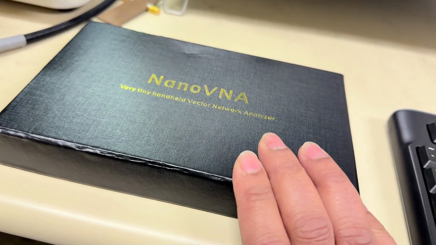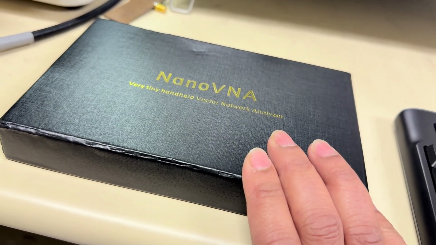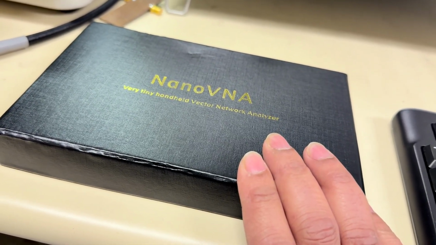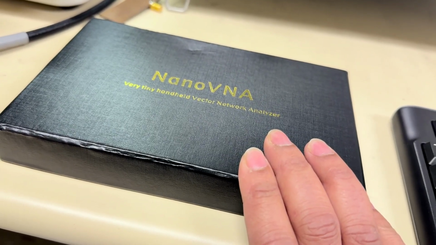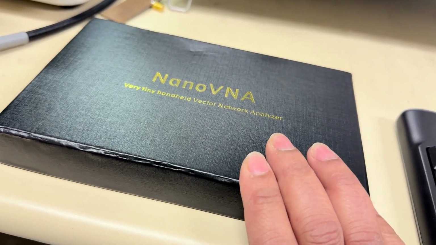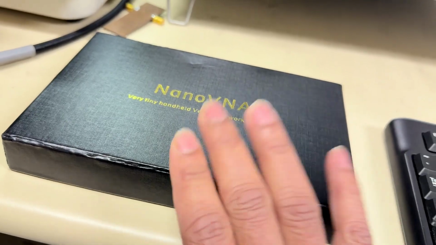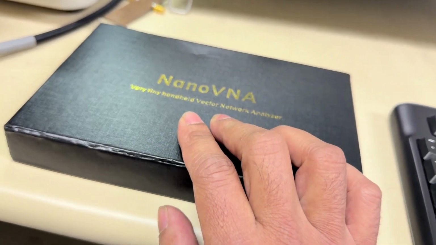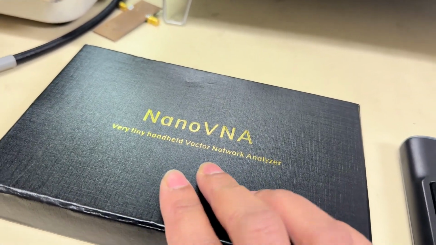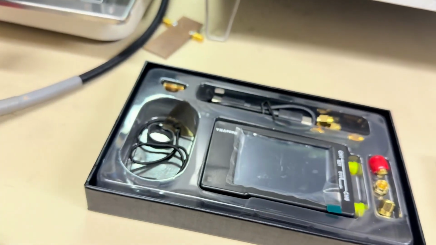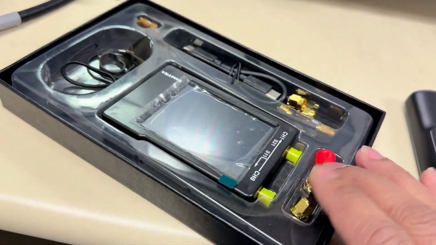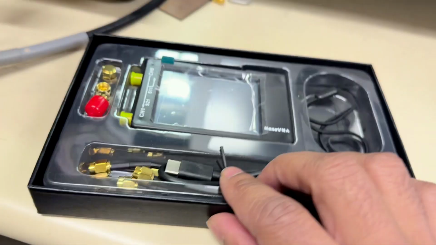It's kind of pocket size, and in fact you can buy it from a company like Amazon for maybe less than $100. We have this with us, from the company called Nano VNA. We can call it a pocket VNA, and it can serve you with some basic operation.